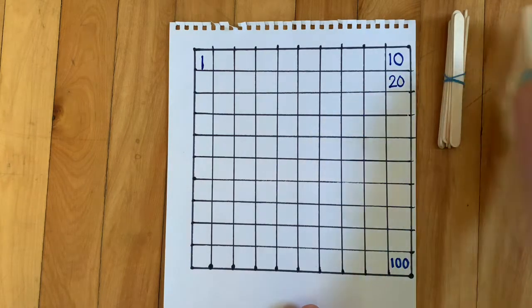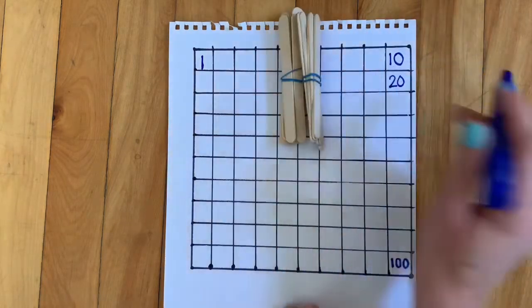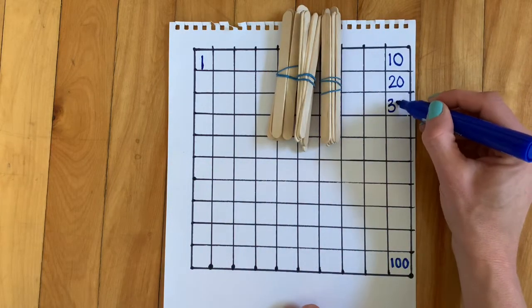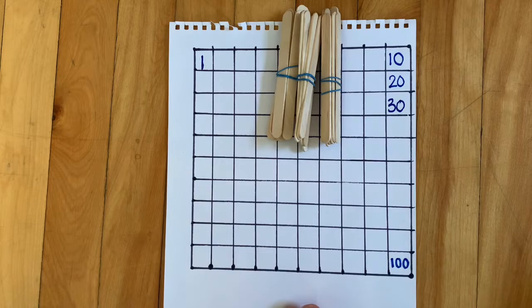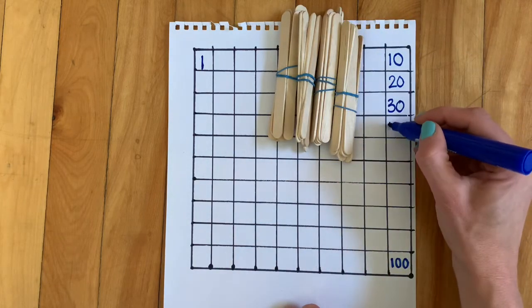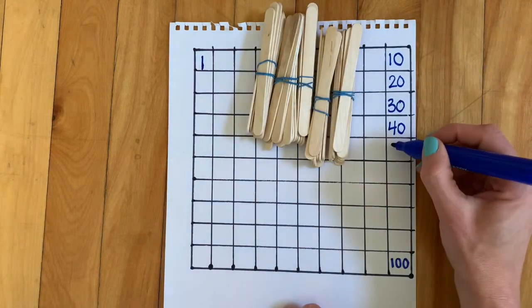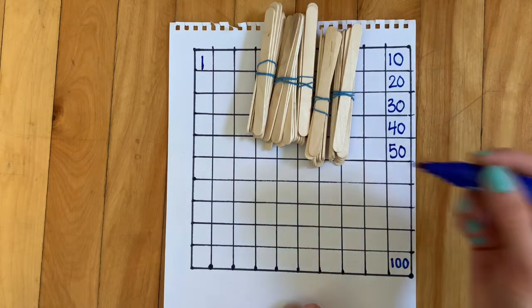So that's like 2 10s. Actually, I'll put them here, 2 10s. What's my next number going to be? 30. So that's 3 10s, 0 1s. 40 is next. 50. I don't have bundles, but I'm going to keep going.